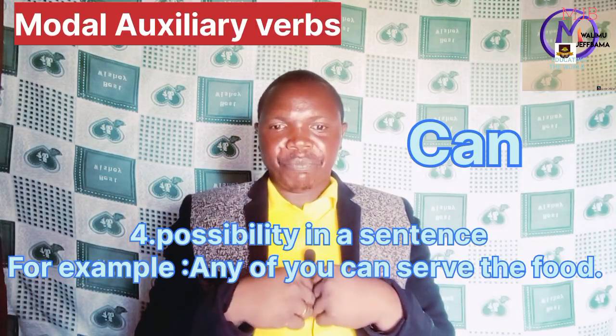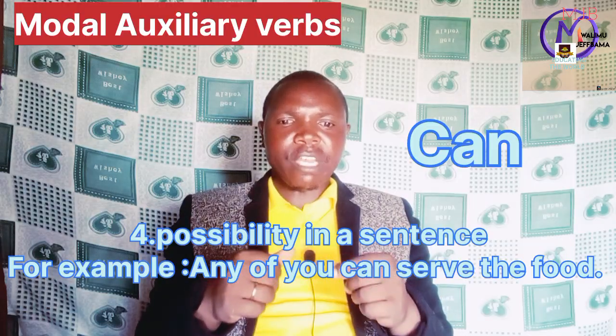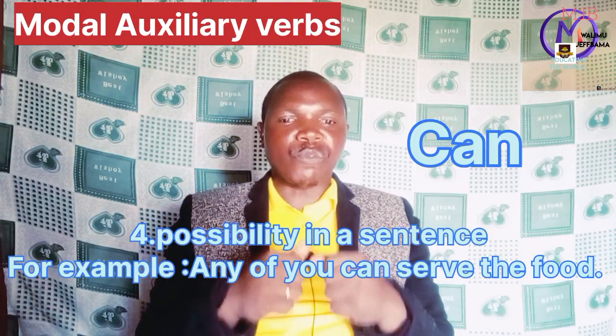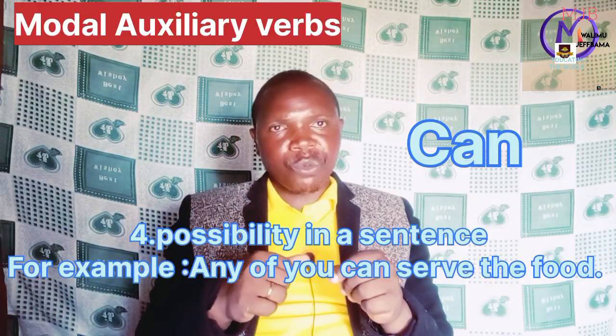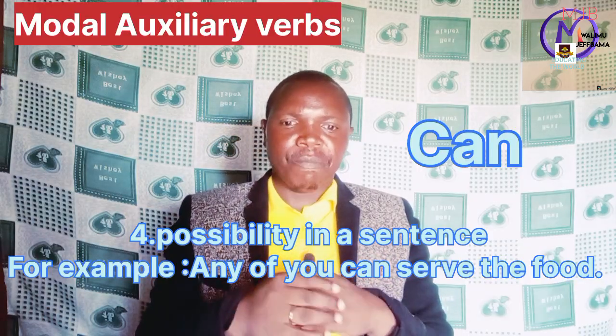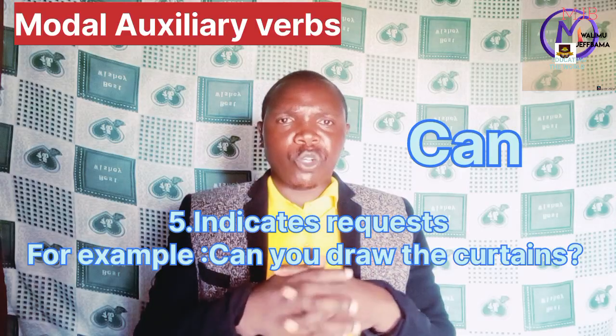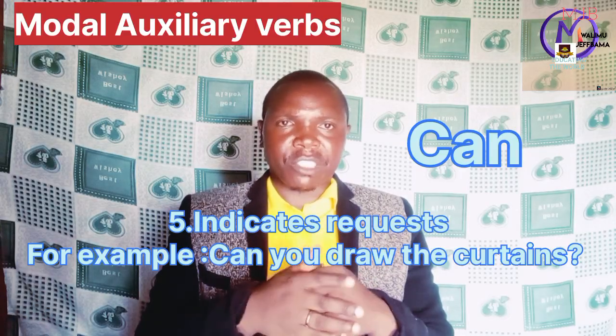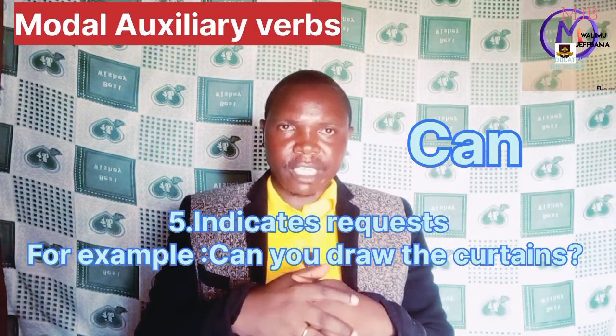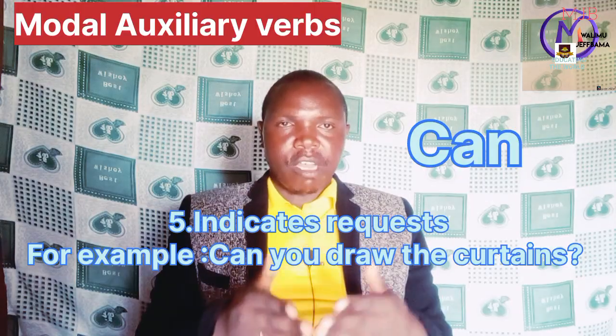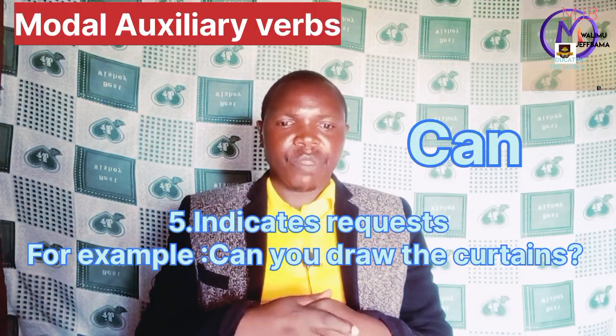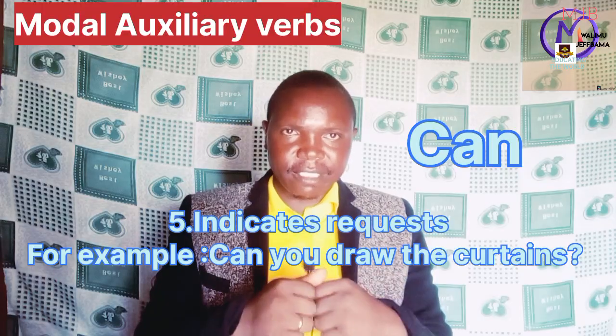For example, we can say, any of you can serve the food. Can also indicates requests. How does it indicate requests? Example, in a sentence we can say, can you draw the curtains?